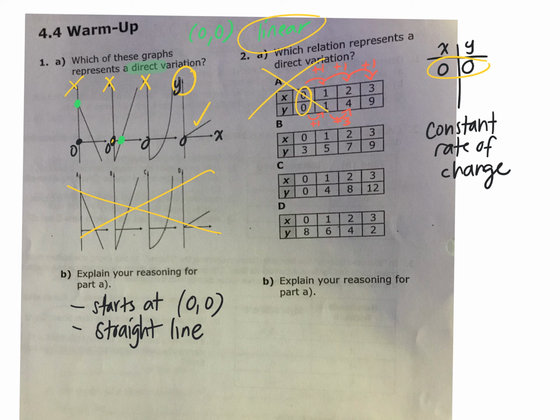It cannot be direct. Even though it starts at the origin, that's fine, but it's not going to be a straight line. It's going to be non-linear because it does not go up by the same amount every time. Okay, let's look at B. Does it start at (0, 0)? Nope, can't be B. C, does it start at (0, 0)?